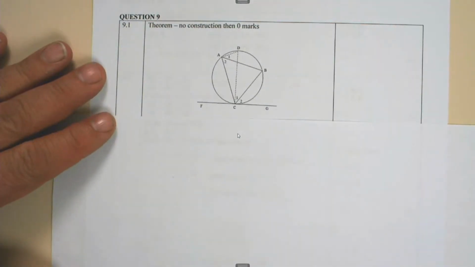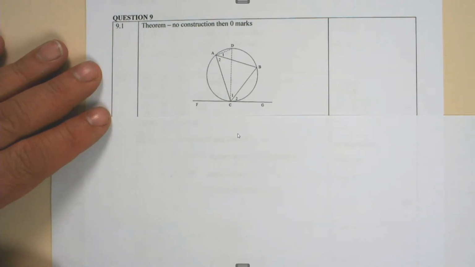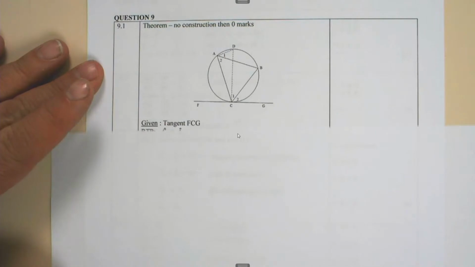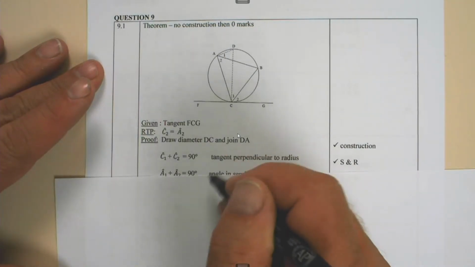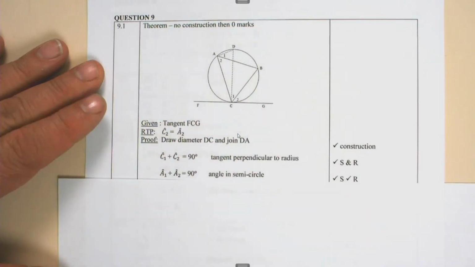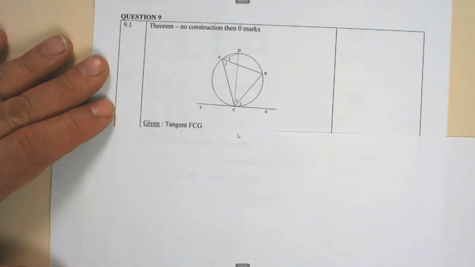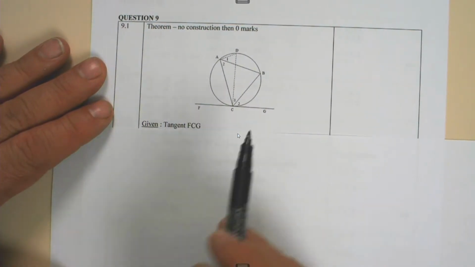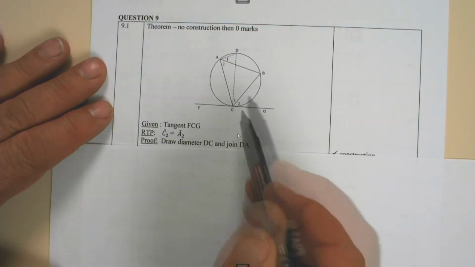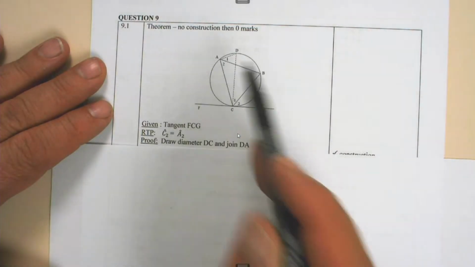Just remember that because it's a theorem proof, if there's no construction, you get 0 marks. You cannot just write something and expect marks. Given is tangent FCG. Required to prove that angle C2 is equal to angle A2.